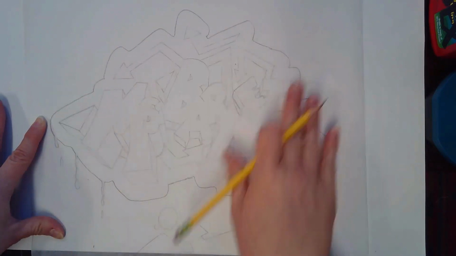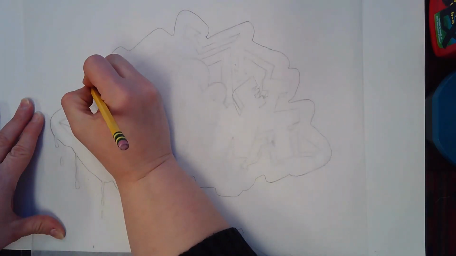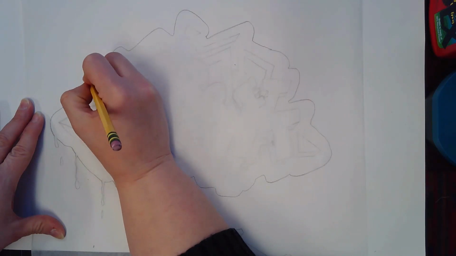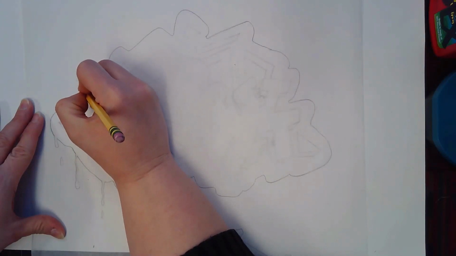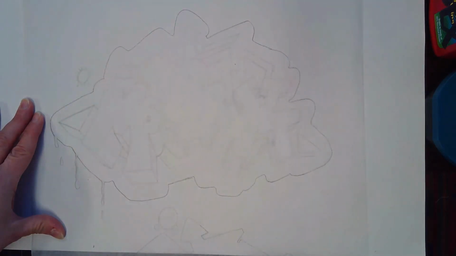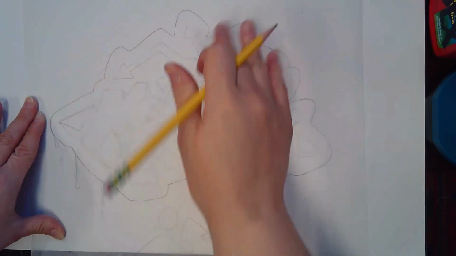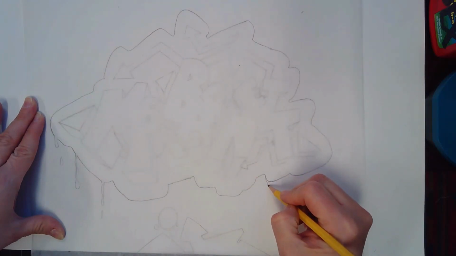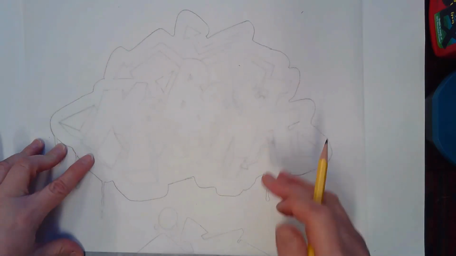I know sometimes when I've worked with any type of spray paint, if you're not careful, sometimes you get splotches of paint from it. I don't really like that. So I'm going to play around with at least the dripping effect here.